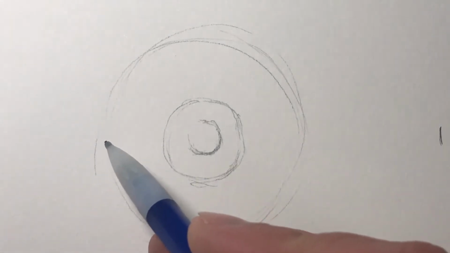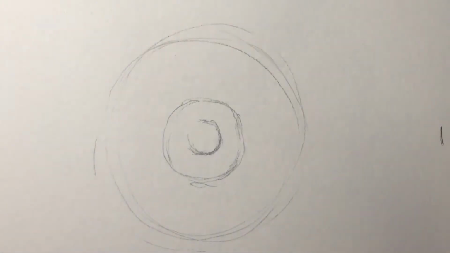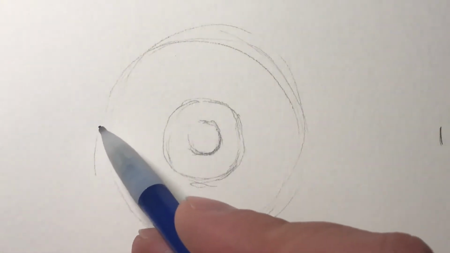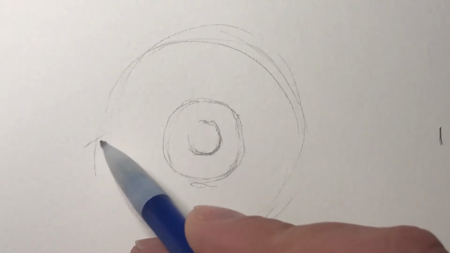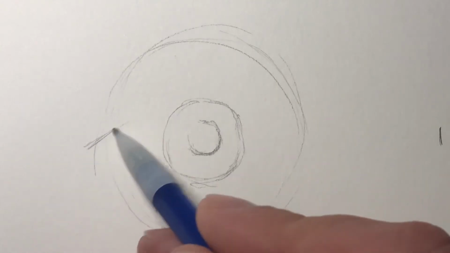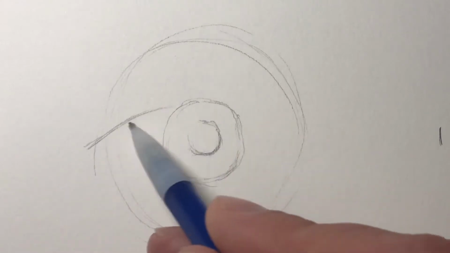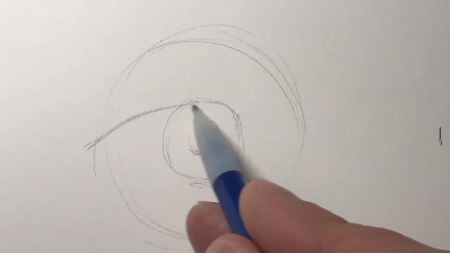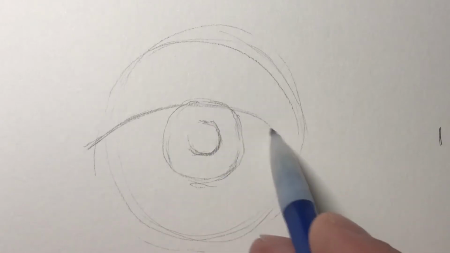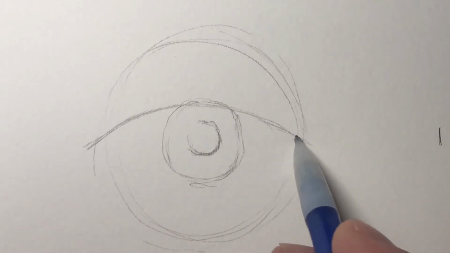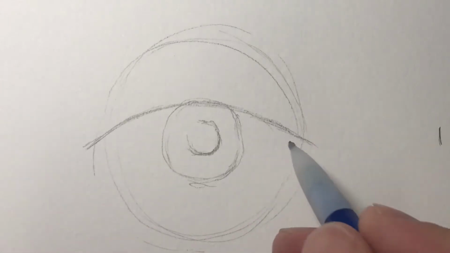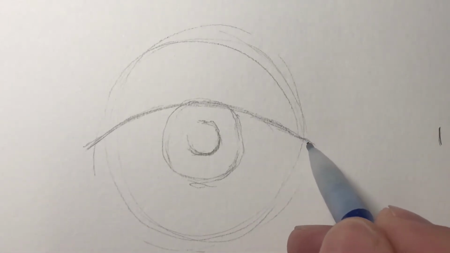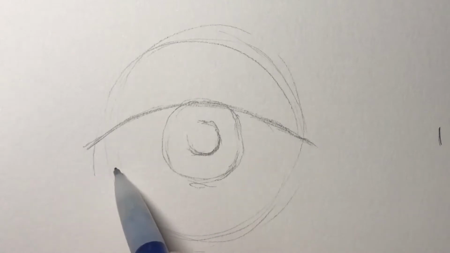So I'm going to draw the eye on the left-hand side of someone's face. This varies from person to person, but I'm just going to draw a basic eyelid shape. When you're drawing the upper eyelid, try not to draw too dark. A lot of it's going to be implied by shading. And then a bottom eyelid.